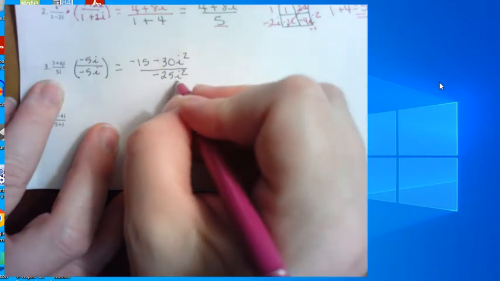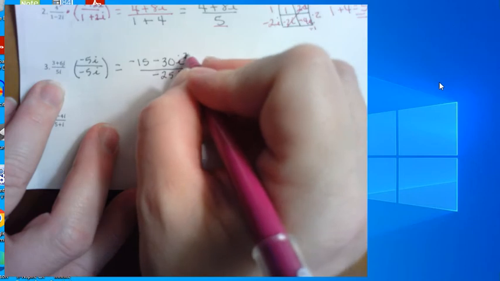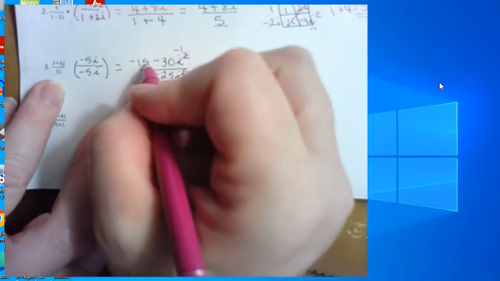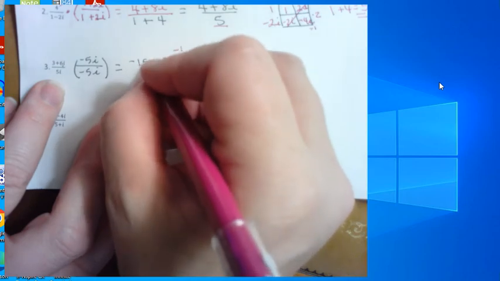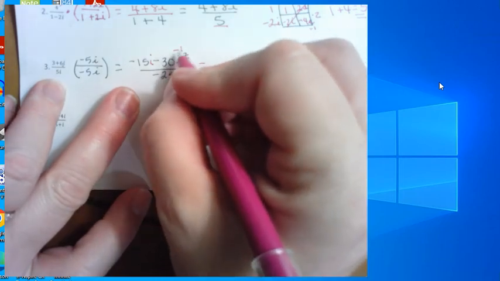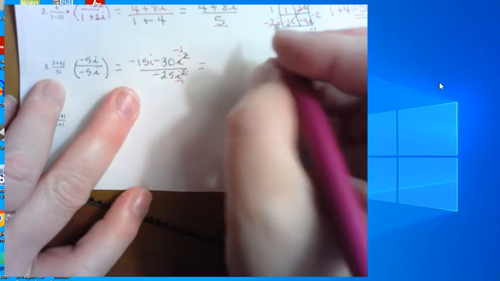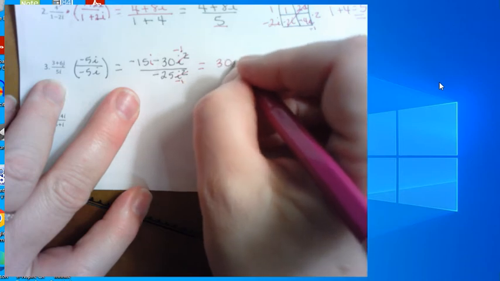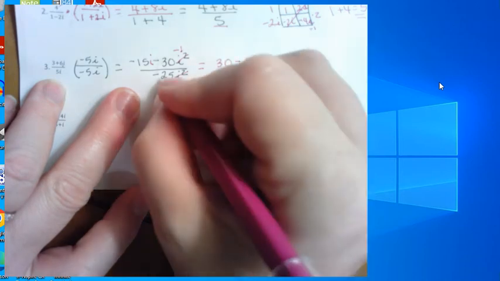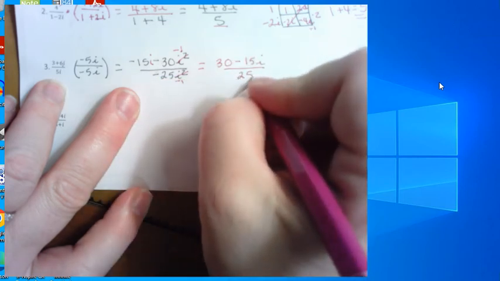Now, this is a negative 1. This is a negative 1. I believe I left out an i here. I sure did. That should have been an i. My bad. But we caught it. So negative 30 times negative 1 is positive 30 minus 15i, all over positive 25.